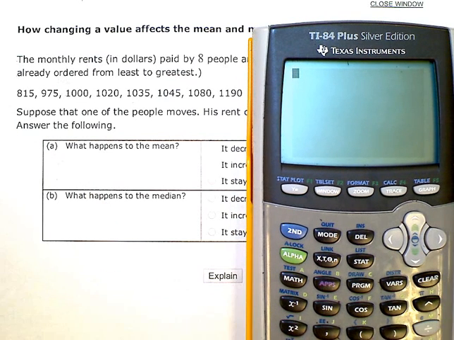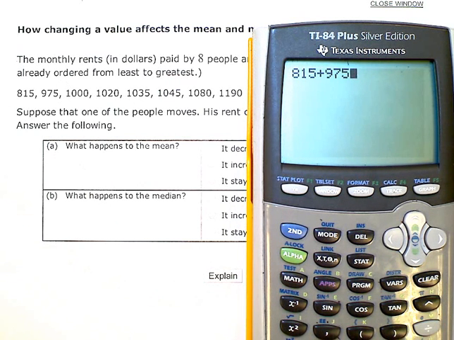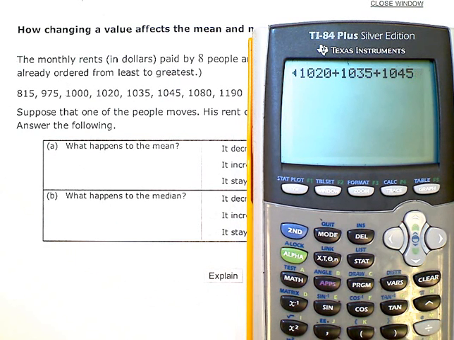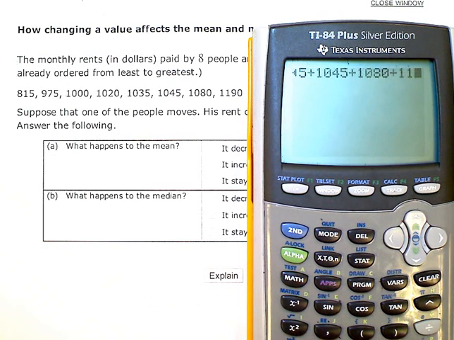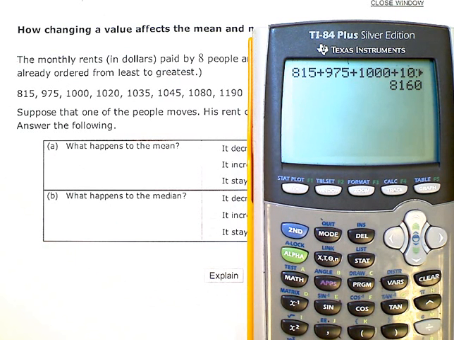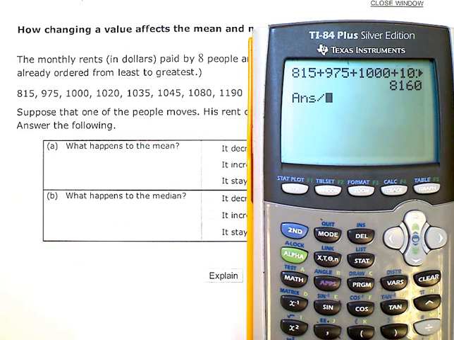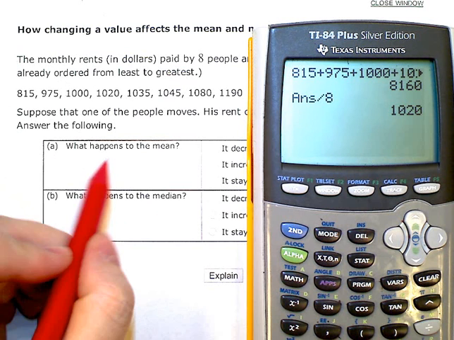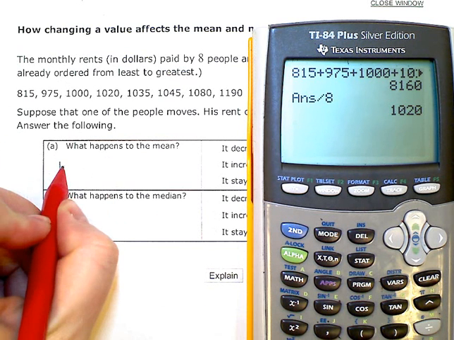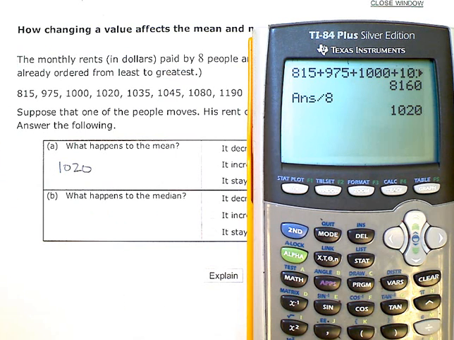Okay, so I'm going to add up 815, 975, 1,000, 1,020, 1,035, 1,045, 1,080, and 1,190. I get 8,160. And then I need to divide that by 8. So I get an average, or a mean, of 1,020, with those data points.